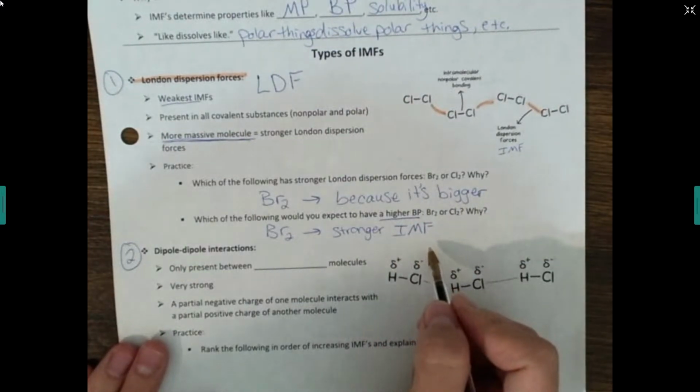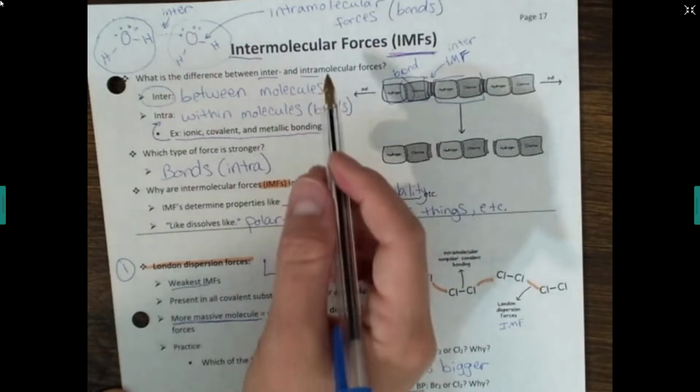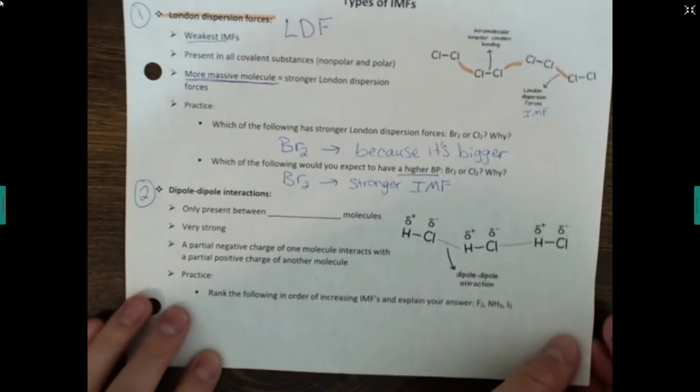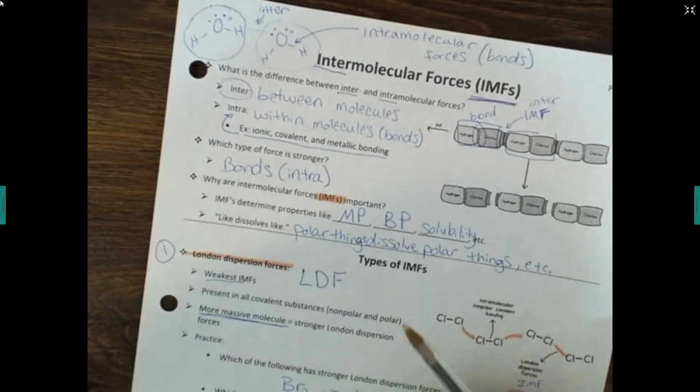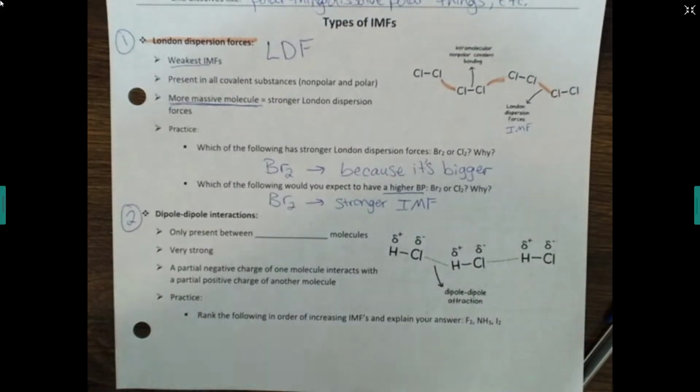Remember, a London dispersion force is a type of intermolecular force. So as your intermolecular forces get stronger, your melting point goes up, your boiling point goes up. The second one we're going to talk about are dipole-dipole interactions.